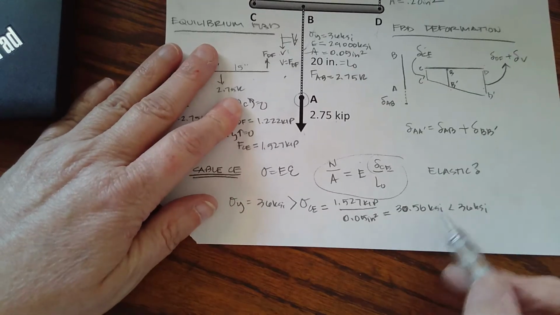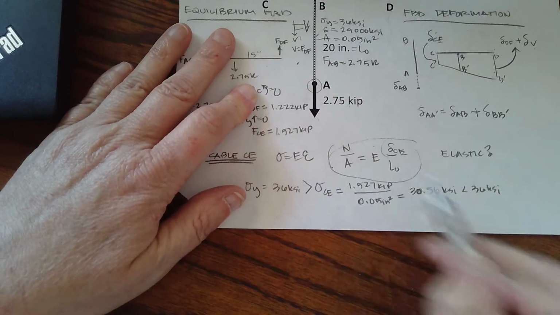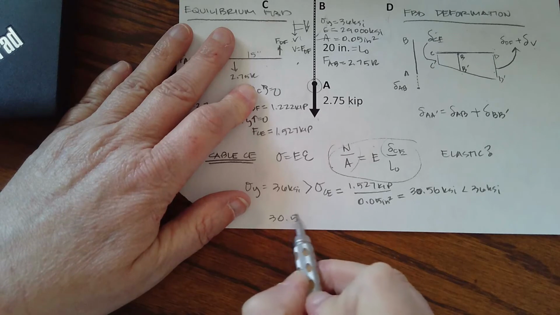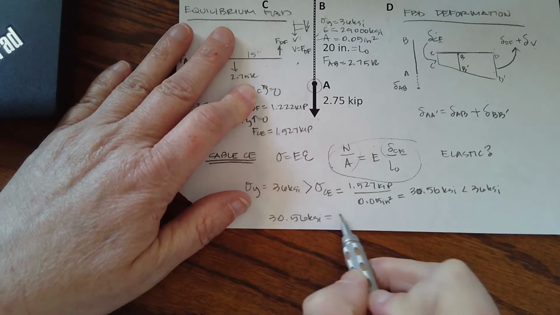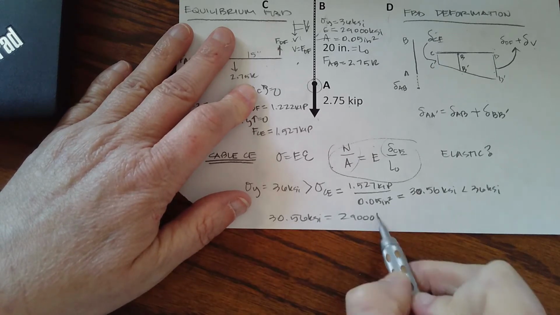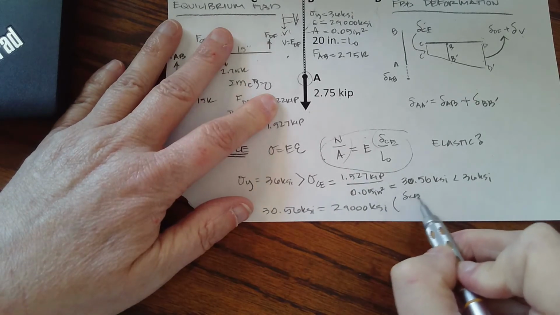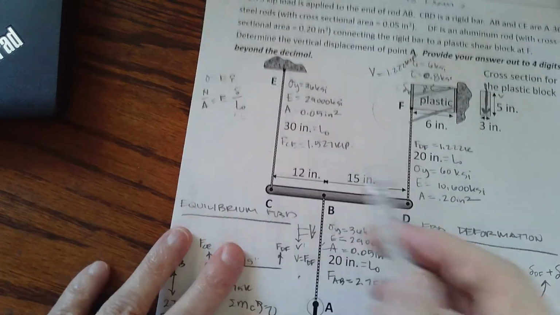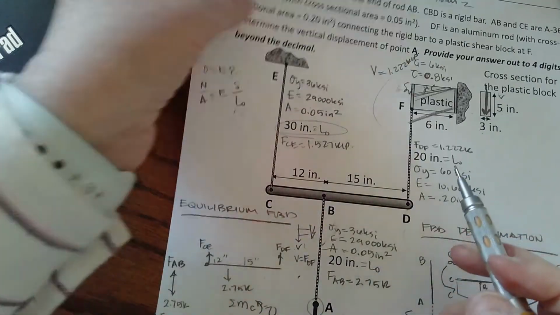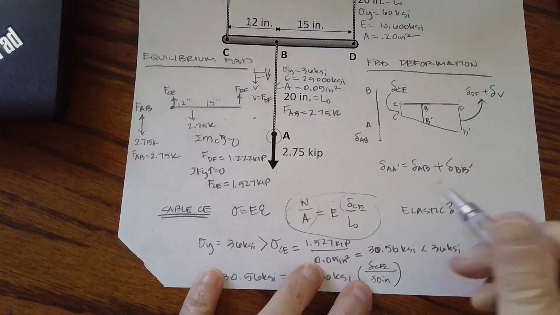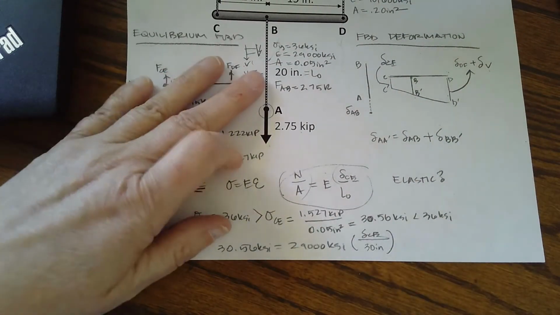Okay, so we have our stress of 30.56 KSI equals 29,000 KSI, that's my modulus of elasticity, times delta C to E over that original length. And again, it's nice to have all of my information organized because I don't have to go back and hunt and read.